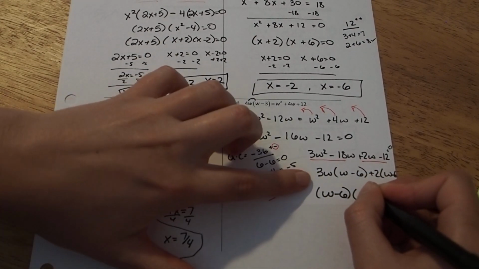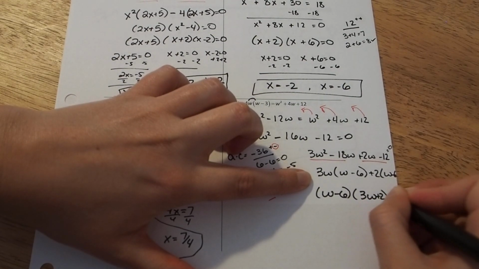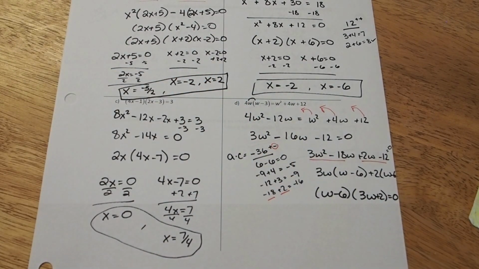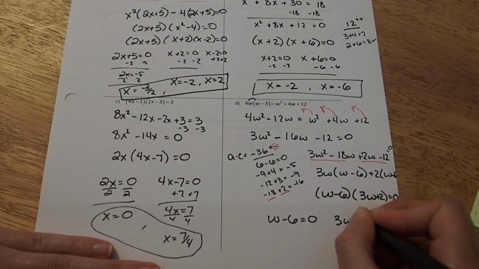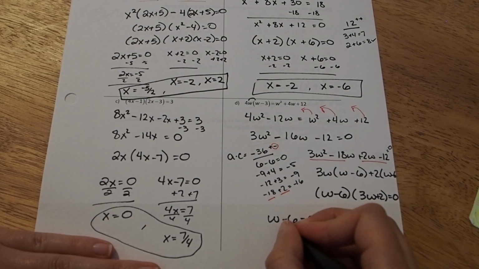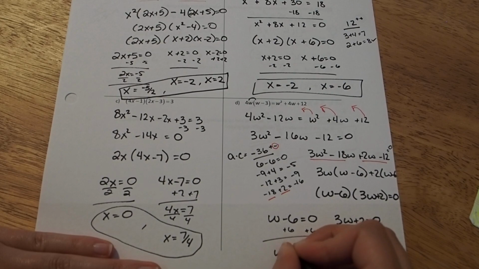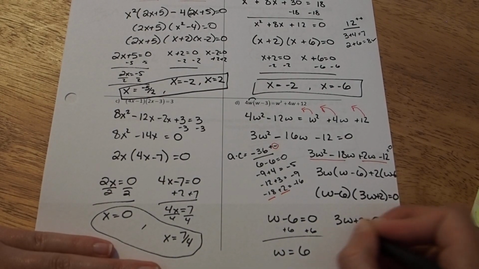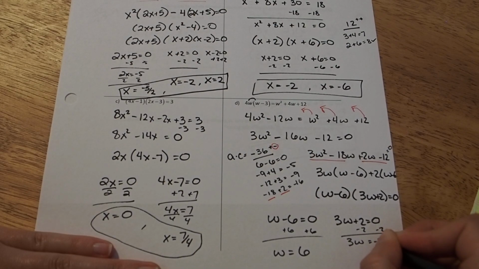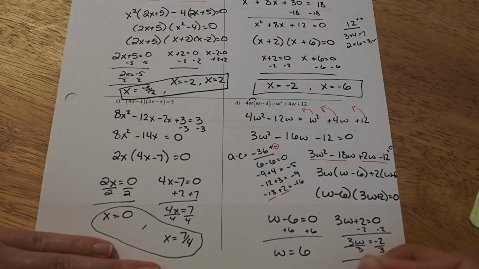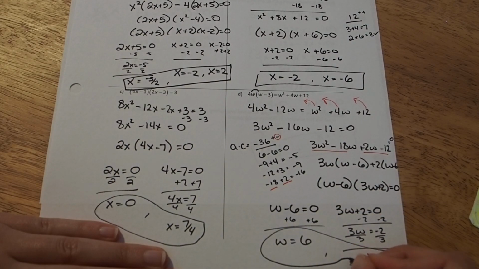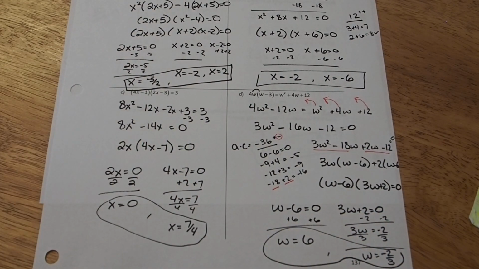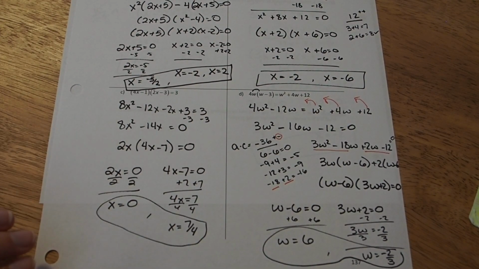It leaves you with the coefficients, which is 3w plus 2, and now I have room to put my equals 0 back on the end. Set each of your factors, w minus 6 equal to 0, and 3w plus 2 equal to 0, and solve each. If you add 6 to both sides, the first factor gives you w equals 6. If you subtract 2 from both sides, you have 3w equals negative 2, then divide by 3. The second answer is w equals negative 2/3. So you have w equals 6 and w equals negative 2/3.